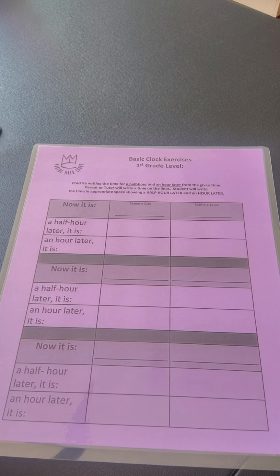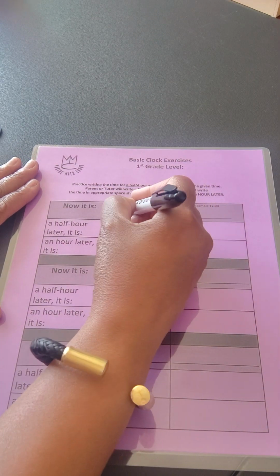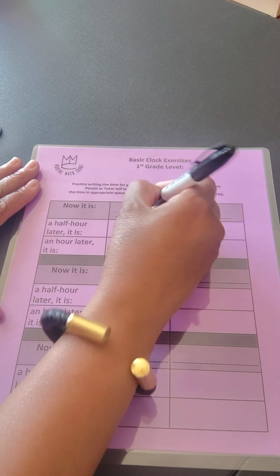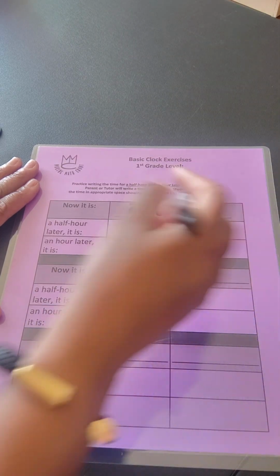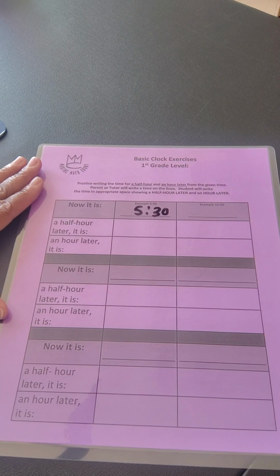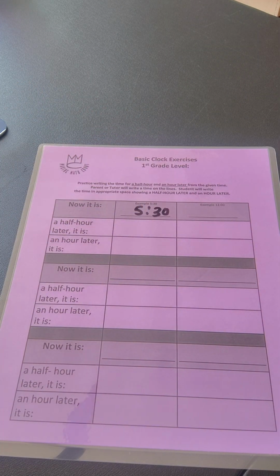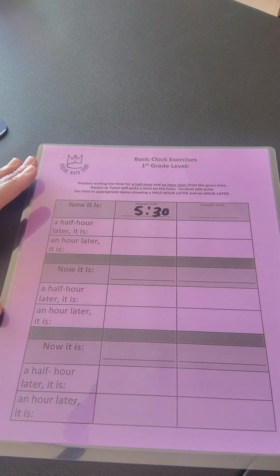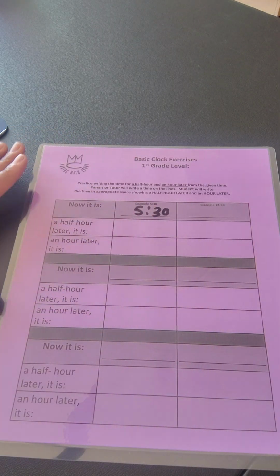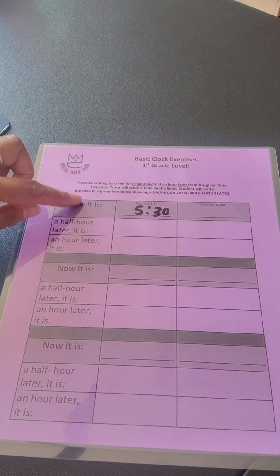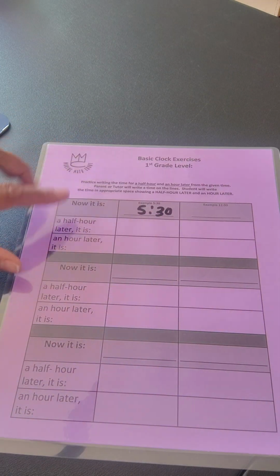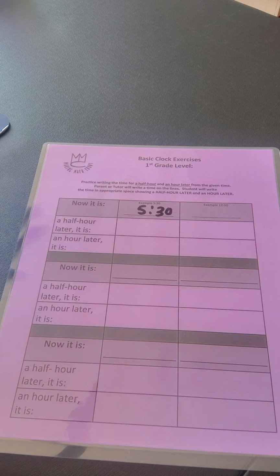So what we have to do is simply put a time, and AM and PM doesn't matter so much at this point. So let's just write 5:30 here. Okay, one time at a time, okay? A specific time, let's do it one at a time. So in this column here, we're just gonna focus on 5:30, okay? Just for these two rows here. Okay, a half hour, so now it is 5:30. A half hour later, it is.